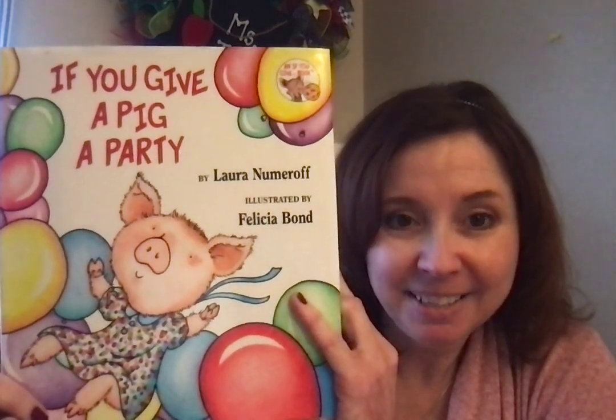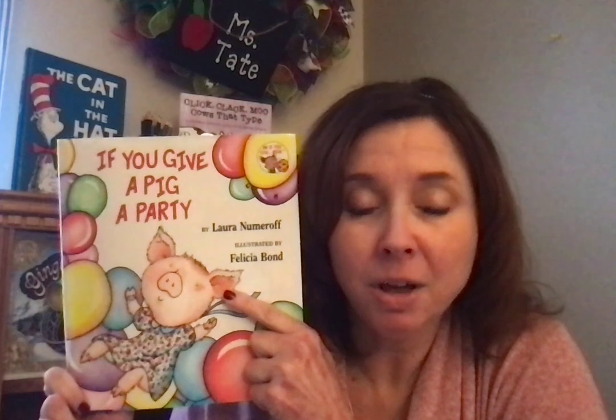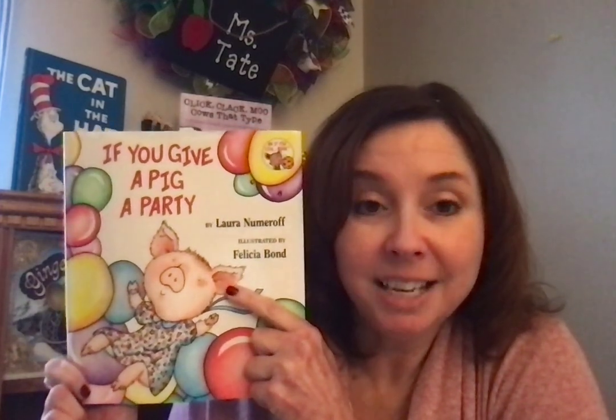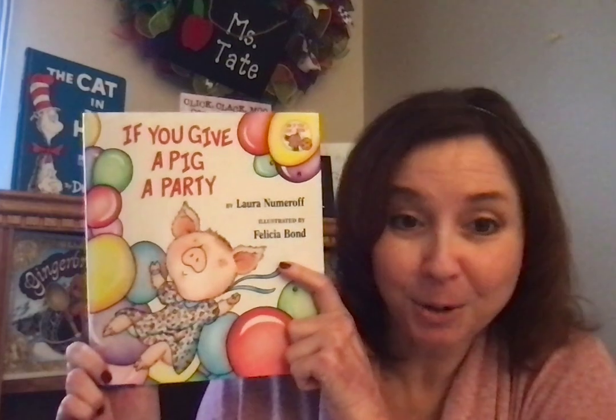What do you see? So when we look at the cover and we look at some of the pictures inside the book, we make a thoughtful guess, a prediction about what our story is about. And then while we're reading, we're going to see if your prediction was right on or if the book surprises us. So what is your prediction? What is your thoughtful guess about our new story?